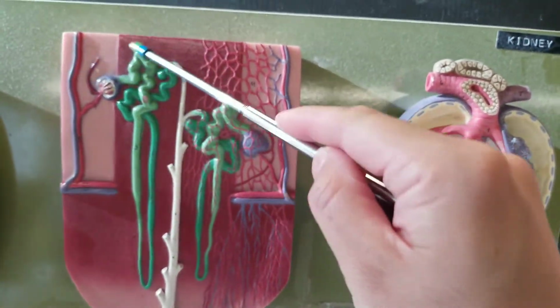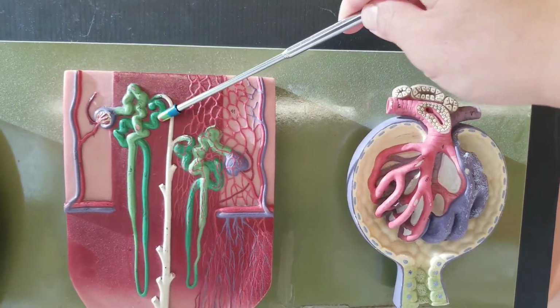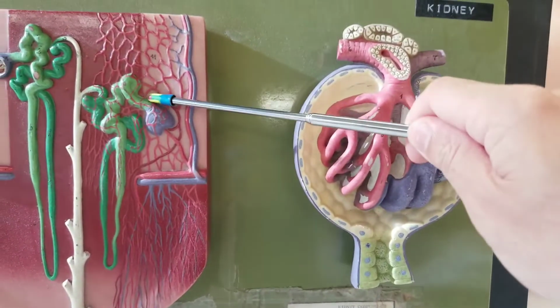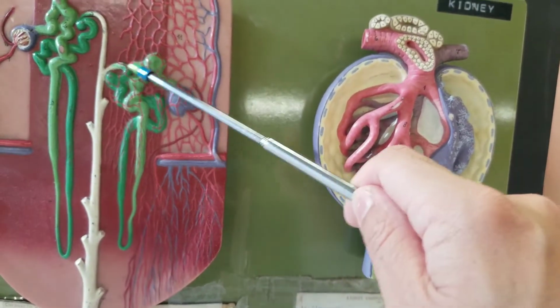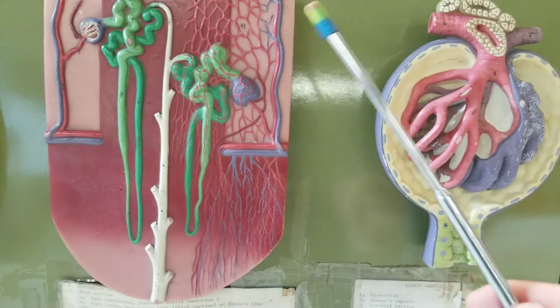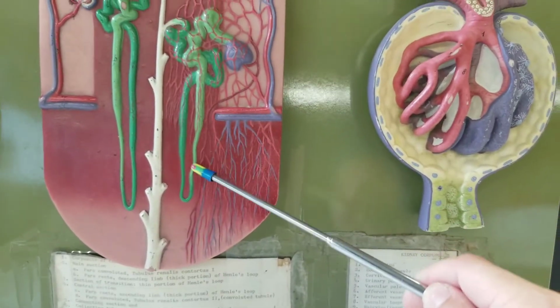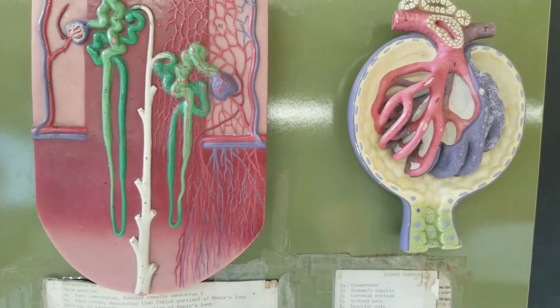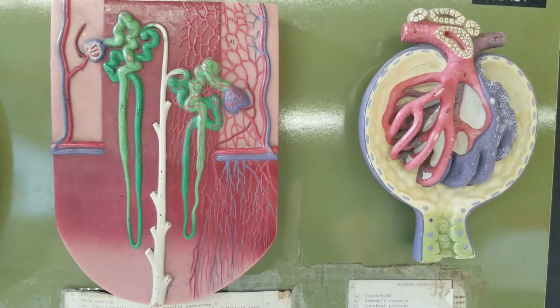There would be peritubular capillaries that would go along the proximal and distal convoluted tubule. That's shown better here. These are peritubular capillaries. So another set of capillaries, as well as capillaries that extend alongside the loop of Henle. That's called the vasa recta, V-A-S-A R-E-C-T-A, vasa recta.